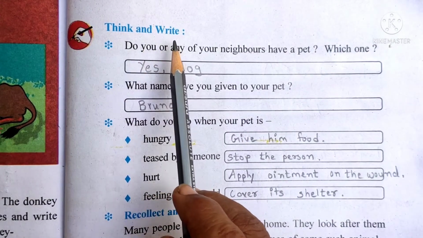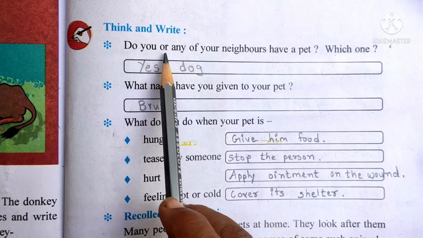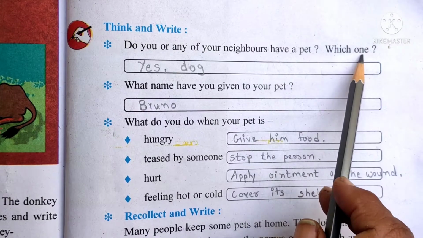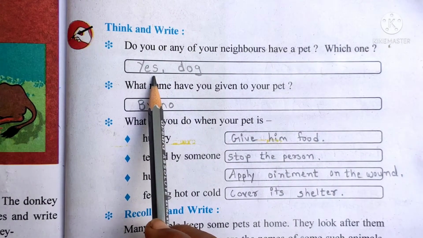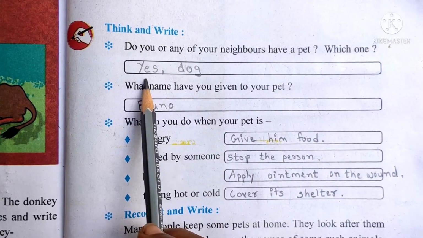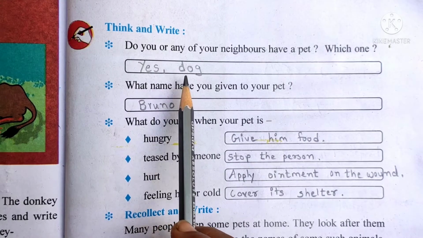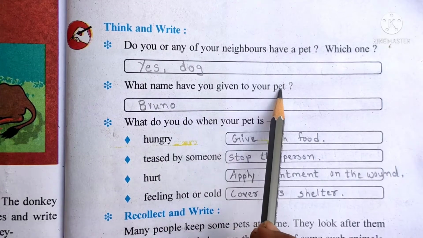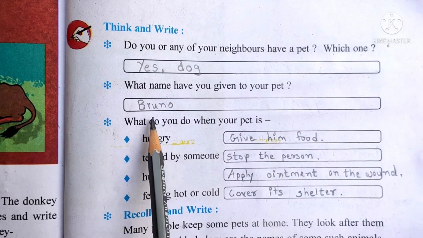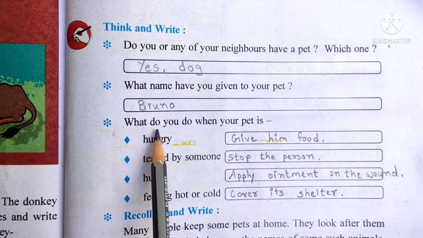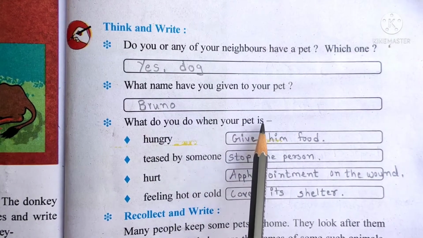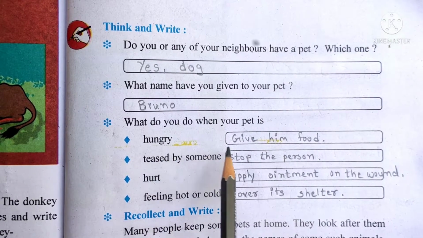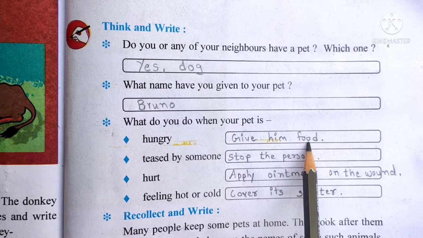Think and write. Do you or any of your neighbors have a pet? Which one? Yes, I have a pet. Which pet? Dog. What name have you given to your pet? Bruno. What do you do when your pet is hungry? When our pet is hungry, we give him food.